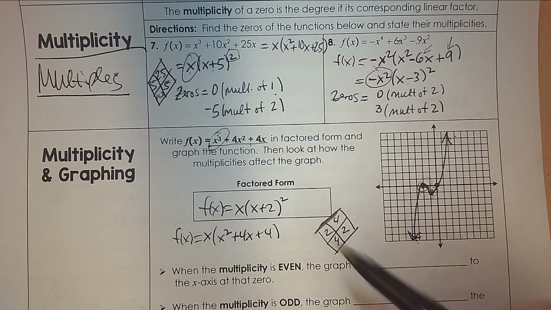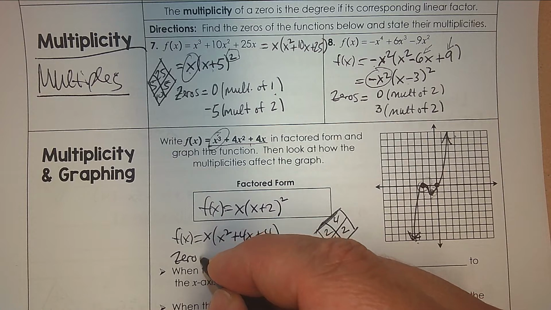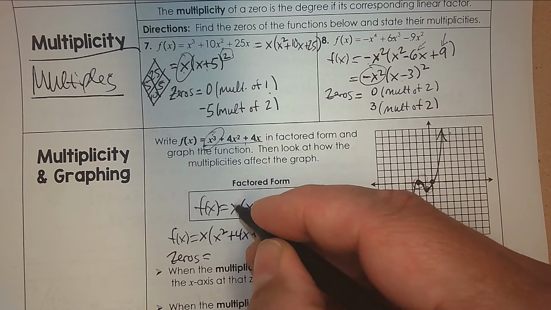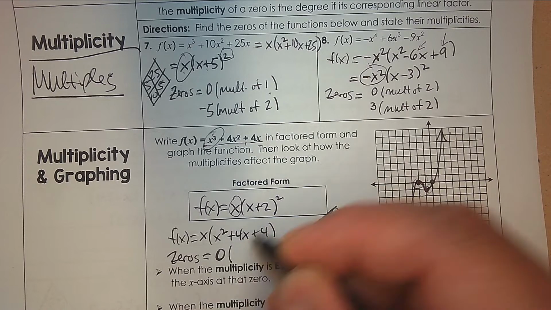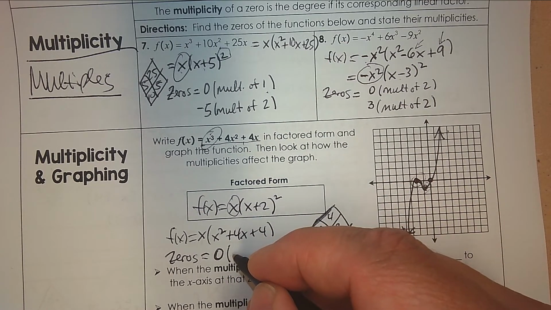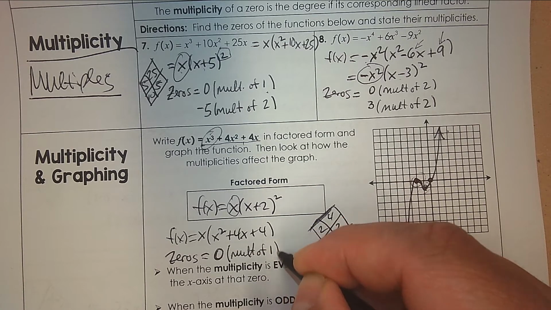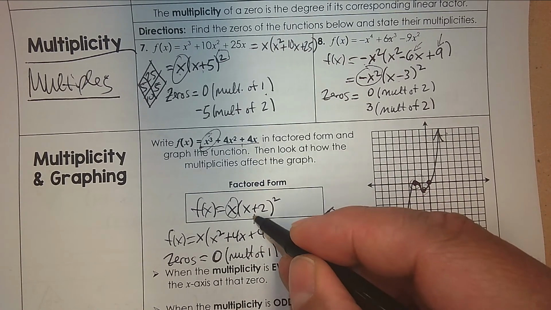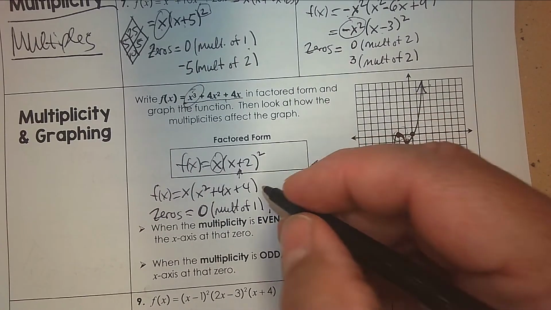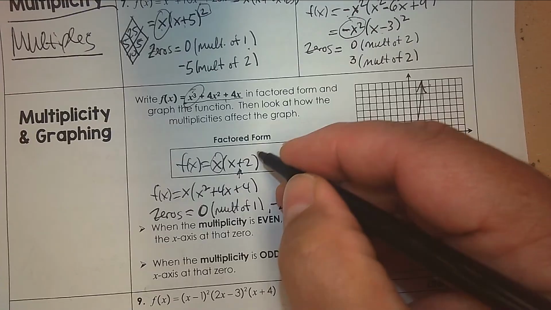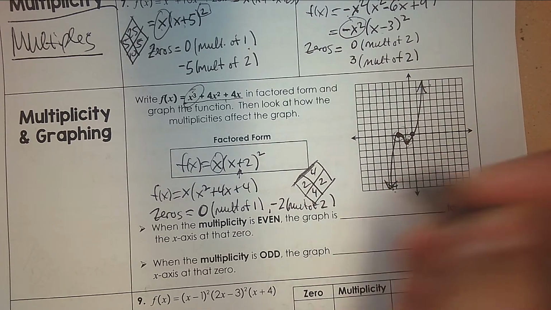Well, we didn't write it down, but what are the zeros here? If x is a factor, then the 0 is 0. But what's the exponent on x? It has a multiplicity of 1. The second one, what's the 0? It's negative 2. But what's the exponent on there? It has a multiplicity of 2.